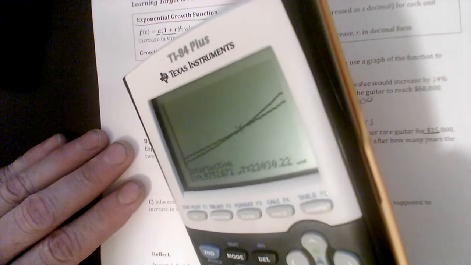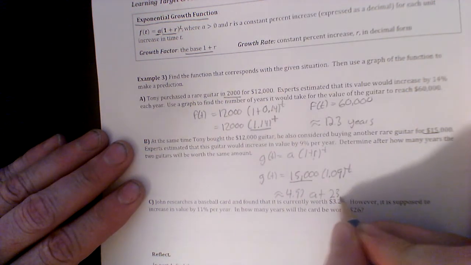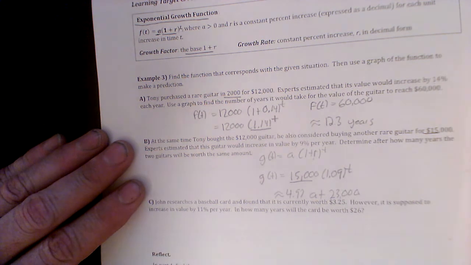And how much would they be worth? It looks like they'll be worth about $23,000. That guy made good investments.